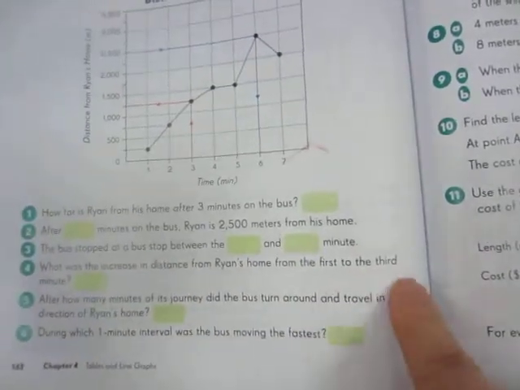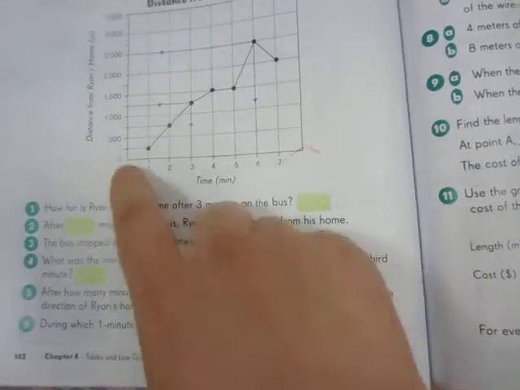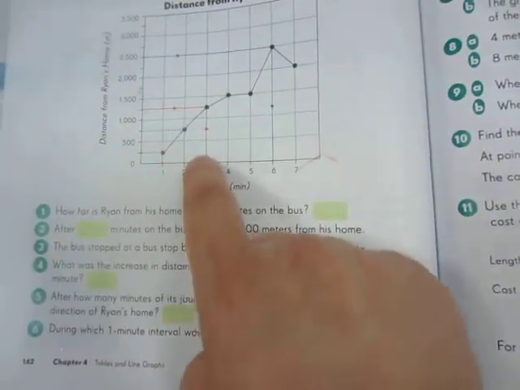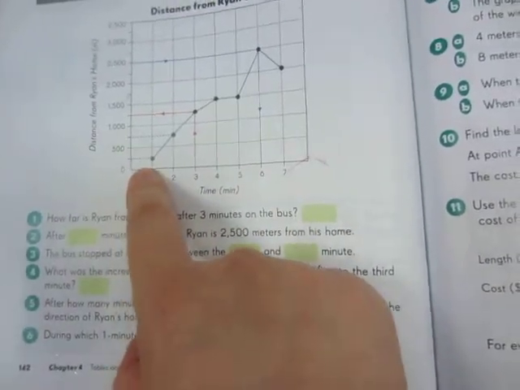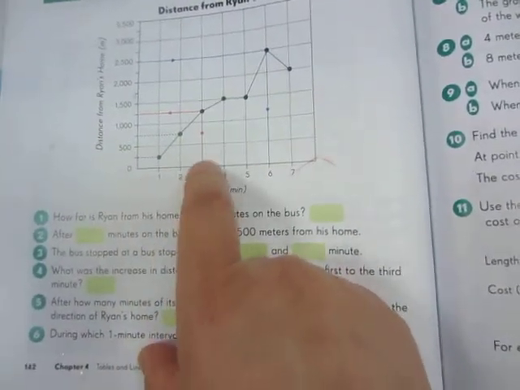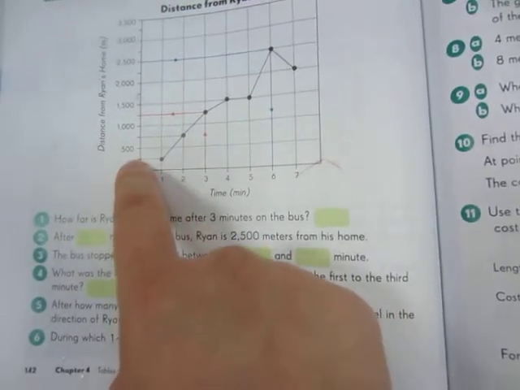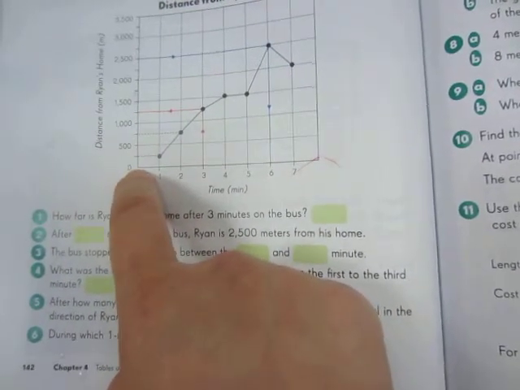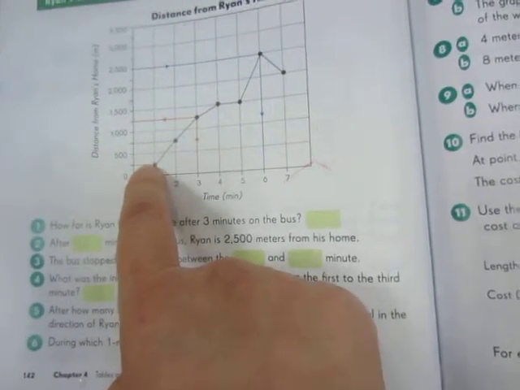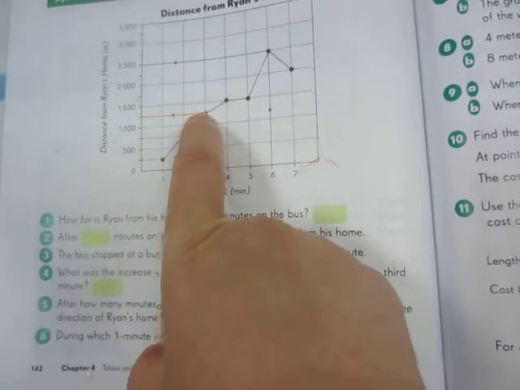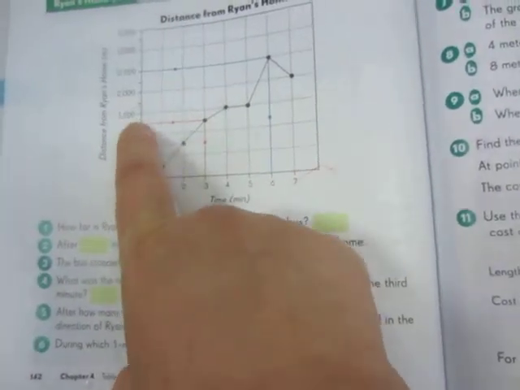Next, number 4. What was the increase in distance from Ryan's home from the first to the third minute? So from the first minute to the third minute, they ask the increased distance, right? So minute 1 starts with 250. And how do we know that? Because it's between 0 to 500. In the middle is 250. So minute 1 is 250, and minute 3 is between 1000 to 1500, which means 1250.